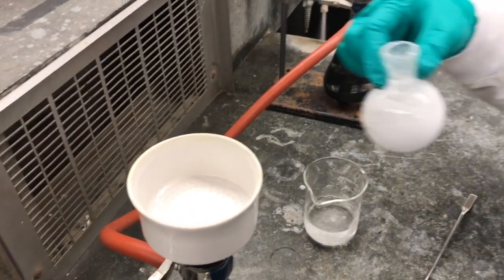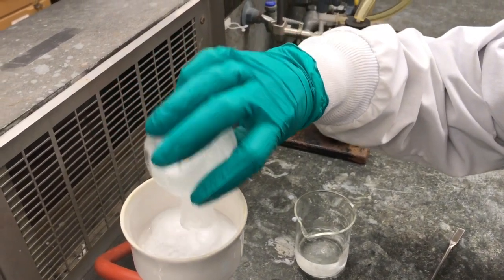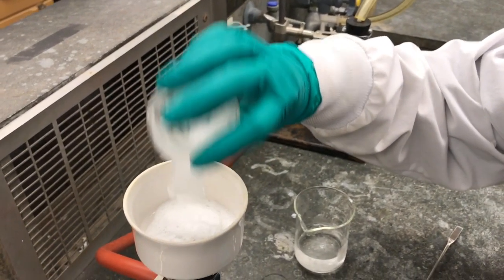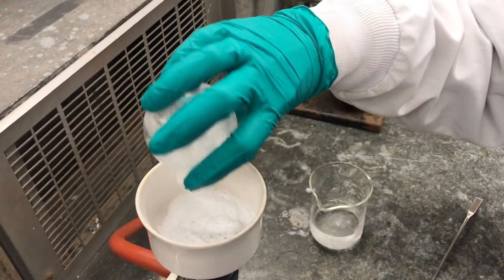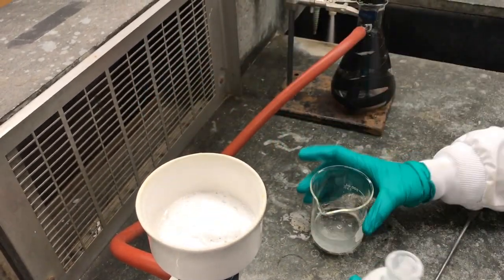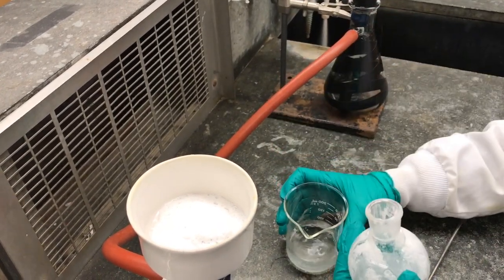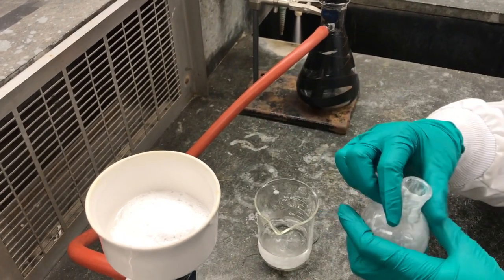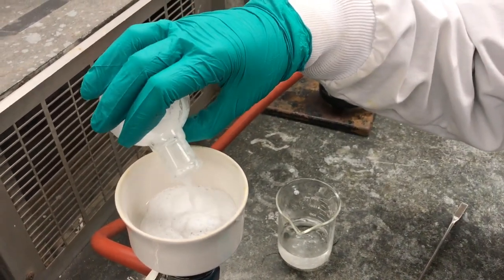Now we are going to pour our reaction mixture through. We're going to rinse it with a little water, trying to transfer as much as possible. This one does not dissolve in water, so there is no chance of it going inside.